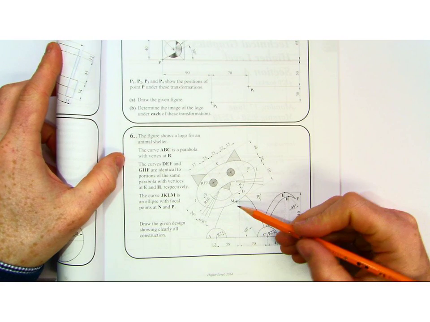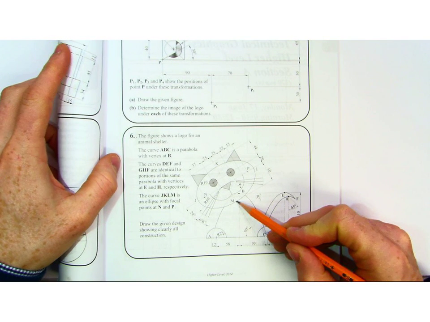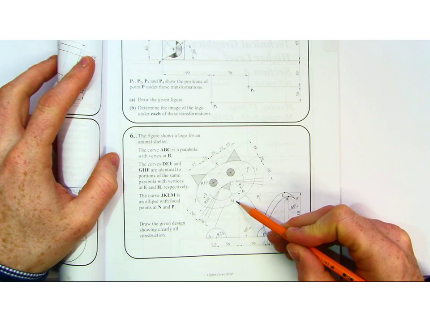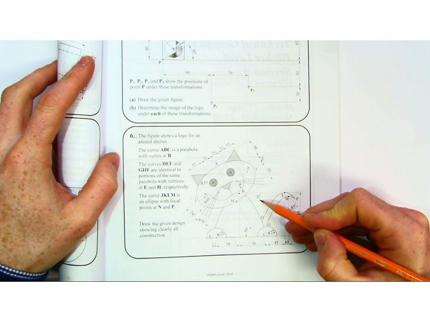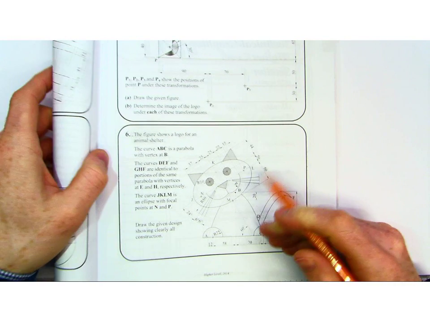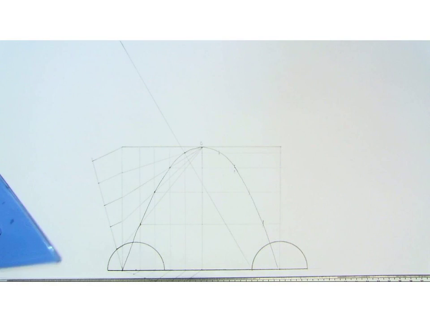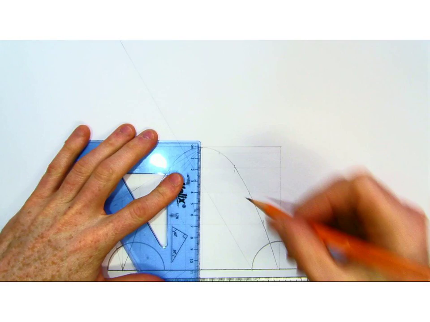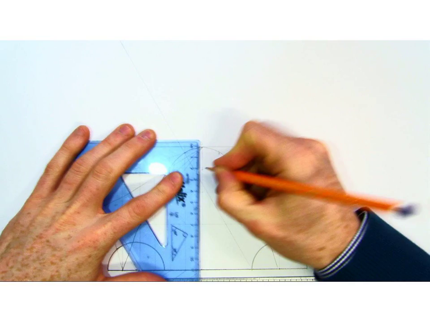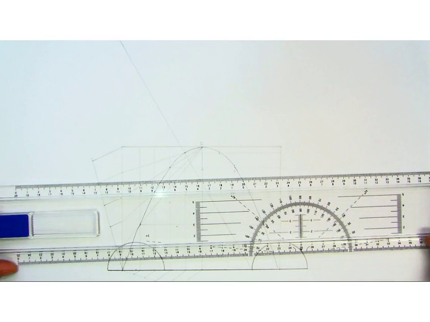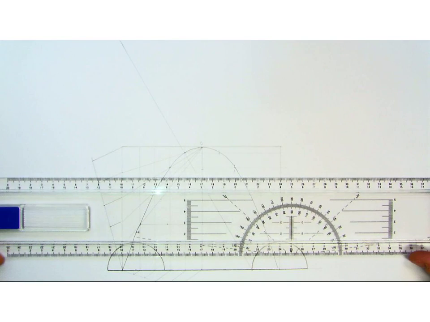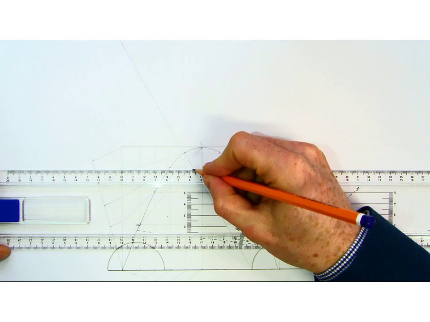The question shows us that the minor axis is located at point M, which is 20 millimeters down from the vertex at B. Measure down 20, and I can mark my point.